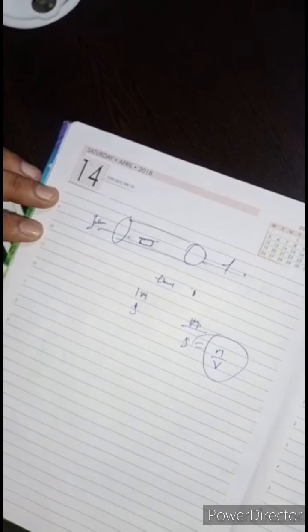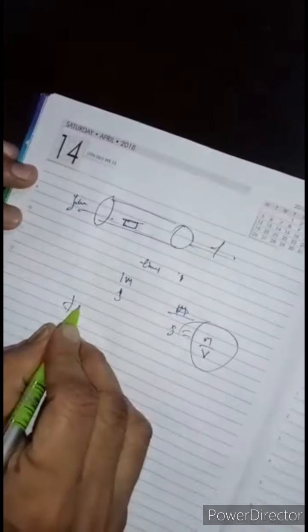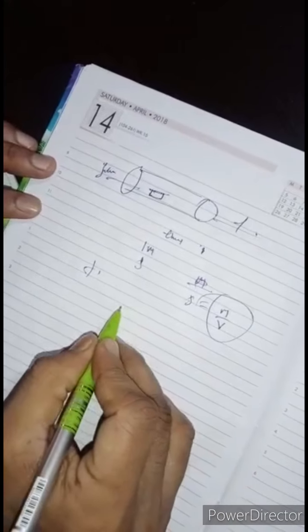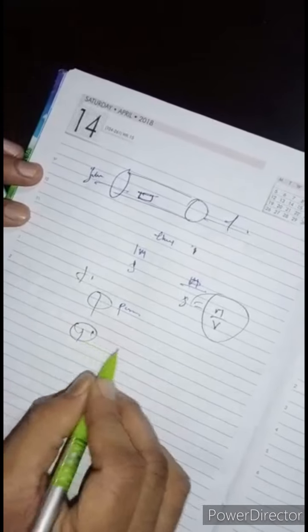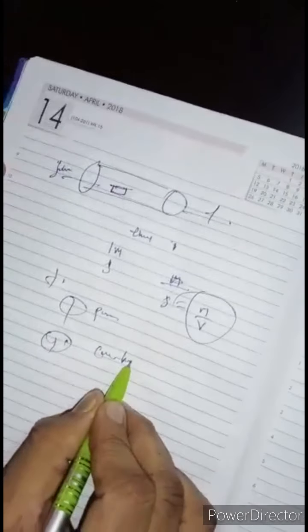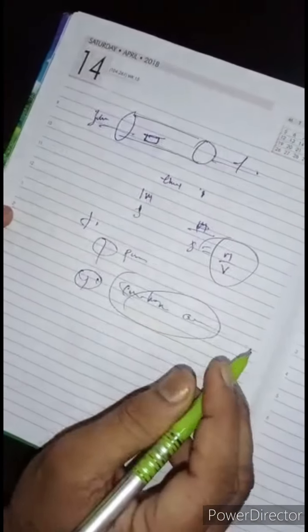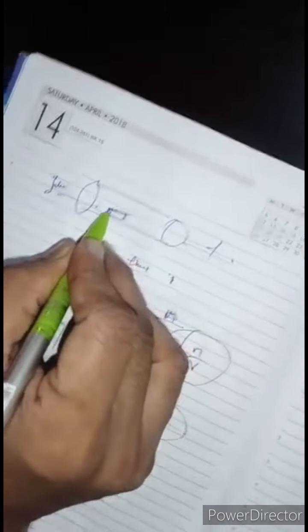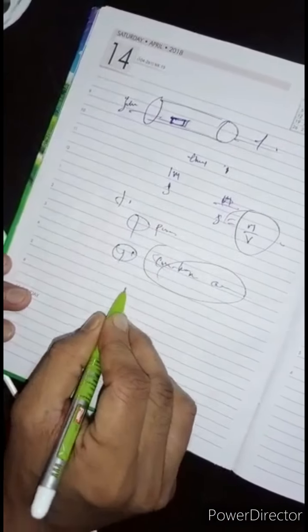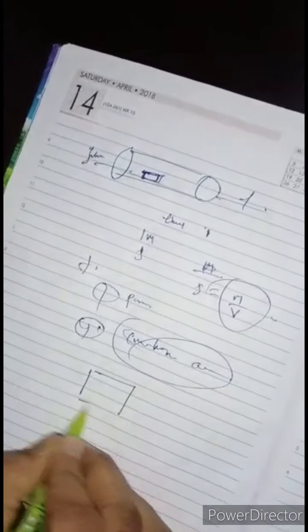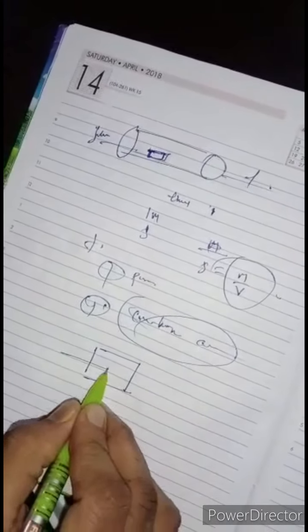There are two approaches to track it: one is the particle approach and the second is the continuum approach. We are going to talk about the continuum approach. So we are taking one volume here, and that volume should be more than the critical volume. Suppose we decided one control volume in a moving fluid.